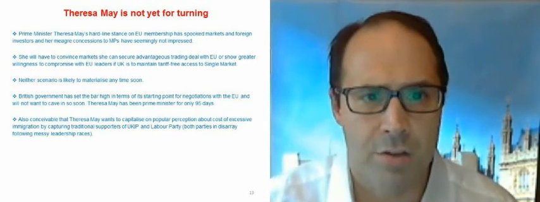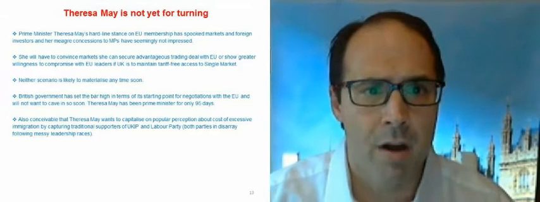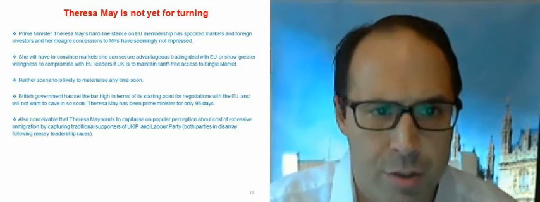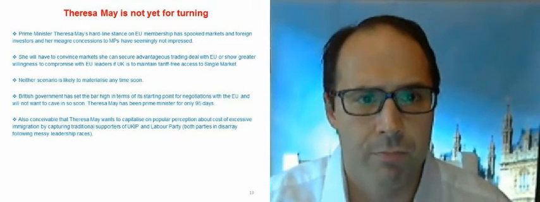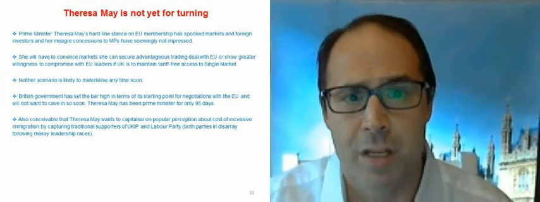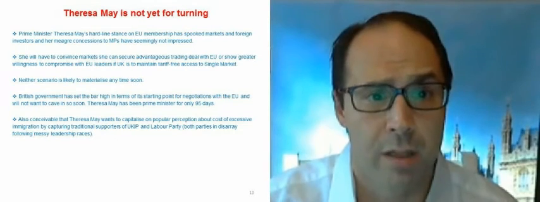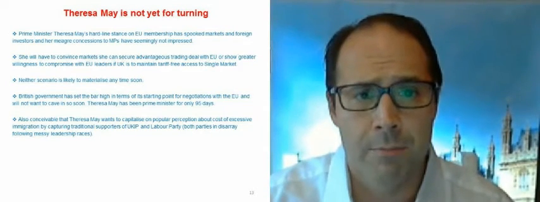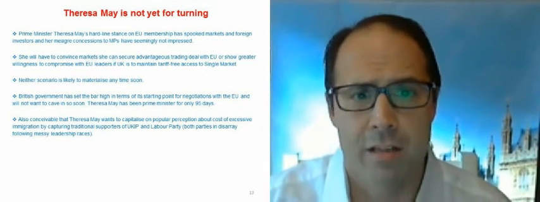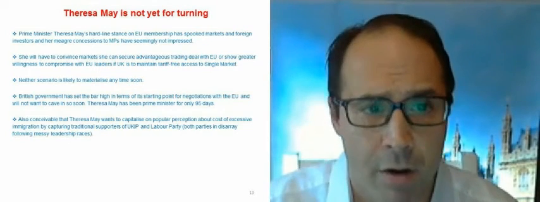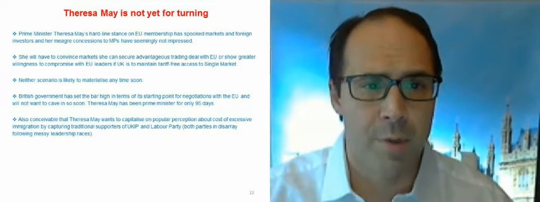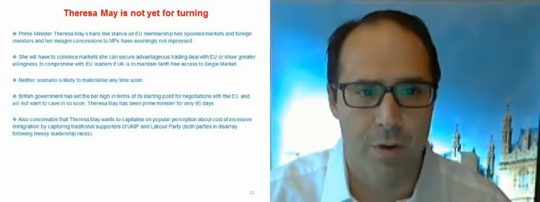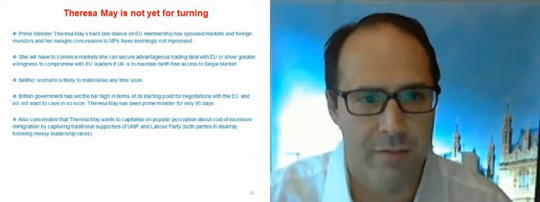She's taken a hard-line stance on EU membership, and that has spooked markets. Her concessions to MPs so far have not impressed. She's going to have to convince markets that she can secure a better deal from the EU or show greater willingness to compromise with EU leaders if the UK is to maintain tariff-free access to the single market. I don't think either scenario is going to materialize anytime soon. For starters, the British government will not want to cave in so soon. After all, the Prime Minister's only been in power for 95 days.